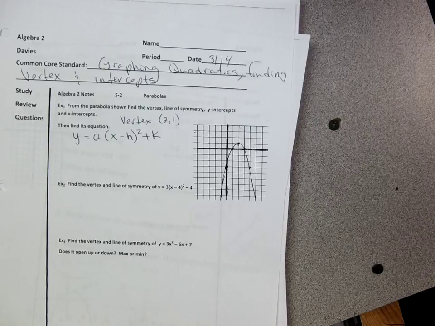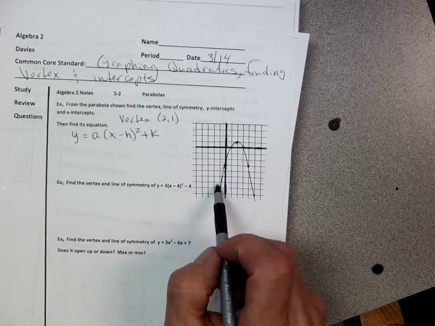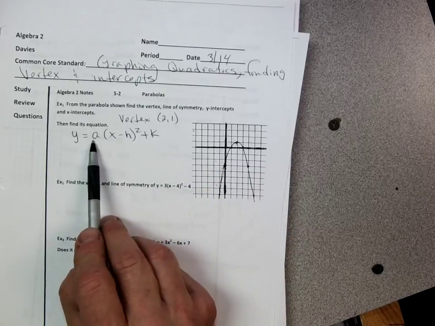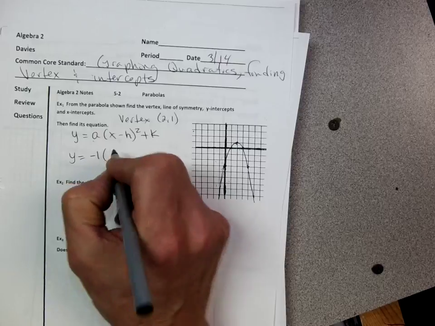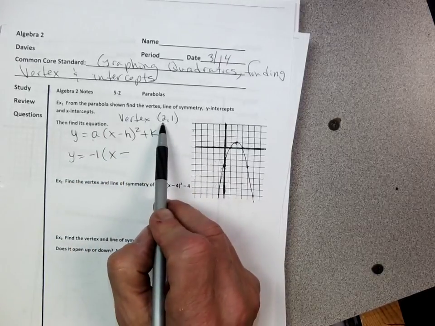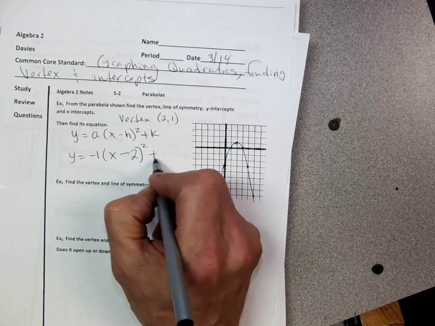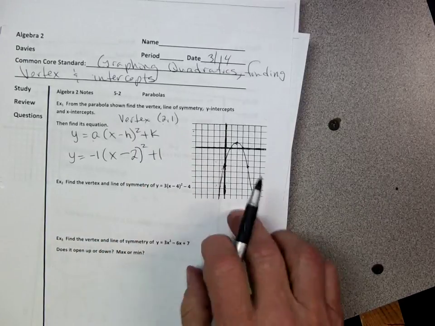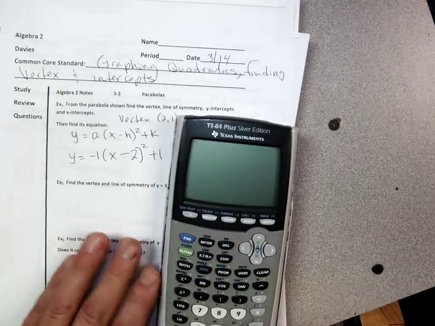So I'm going to make this the equation that fits this parabola, okay? So here's what I know. First of all, it has the 1, 1, the 2, 2, 4. So a is going to be 1, but it's going to be upside down. So a is what? Everybody agree? So I'm going to go y equals negative 1, x minus, what's my vertex? 2, 1. So I'll go 2 quantity squared plus 1.